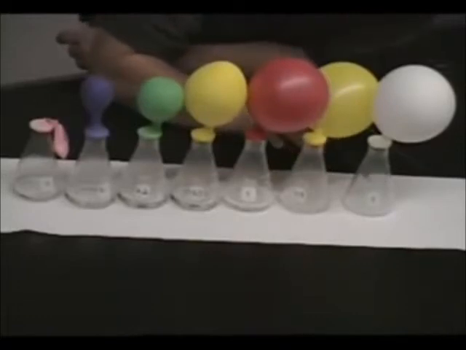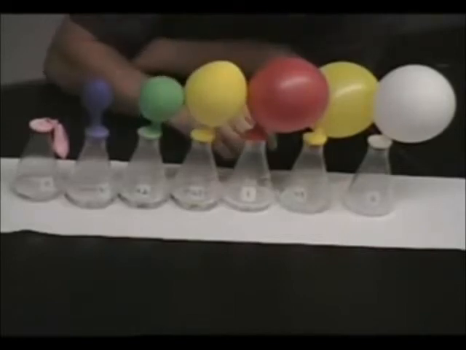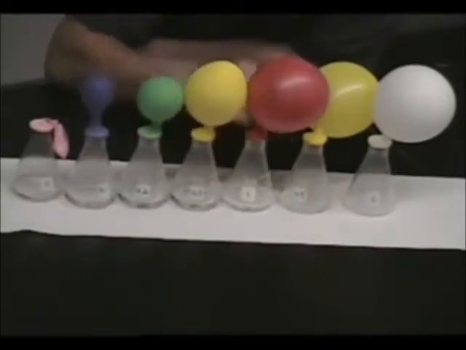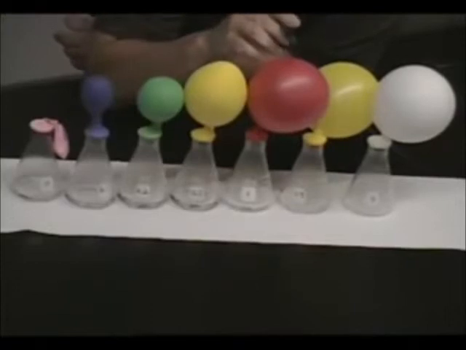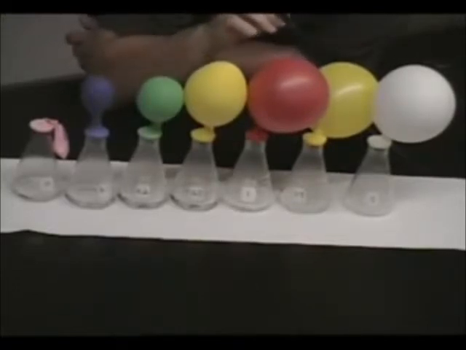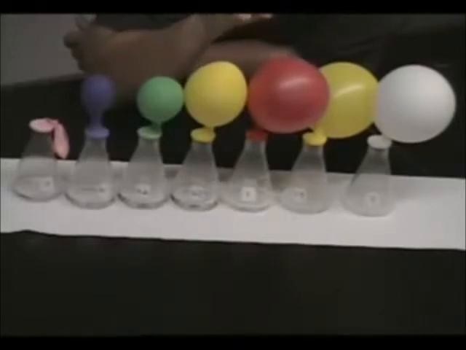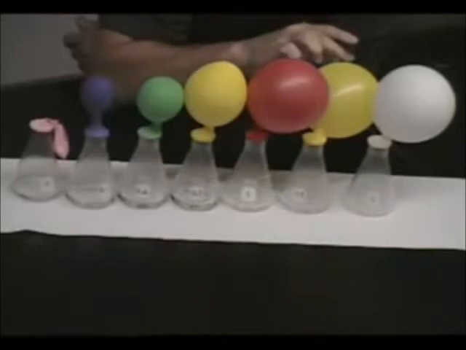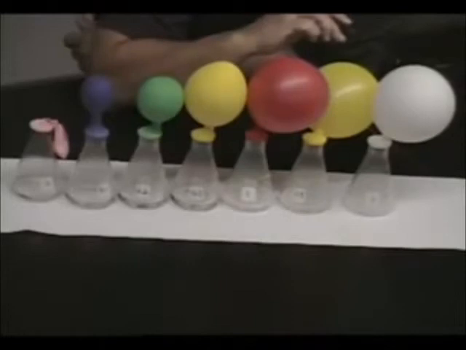In fact, I can see little flakes of magnesium down here in the flask that have not reacted. Here too. So the hydrochloric acid is, and you can see it with your eye, the limiting reactant, isn't it? Because we have used up all of the hydrochloric acid in these 3 balloons, right? And we can't get any more hydrogen gas.